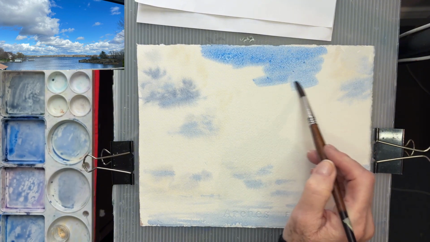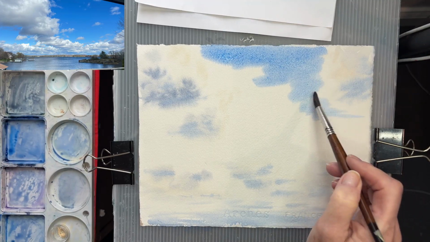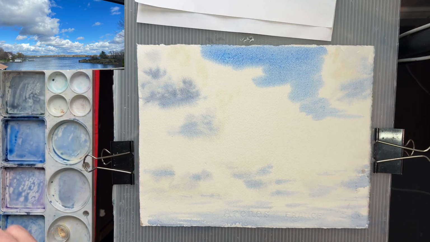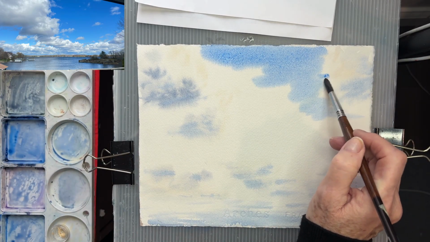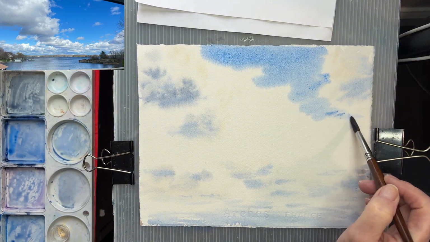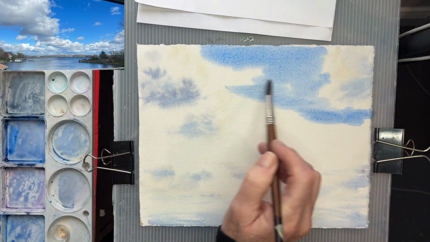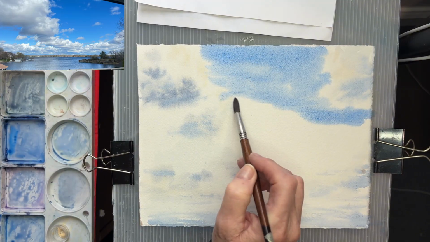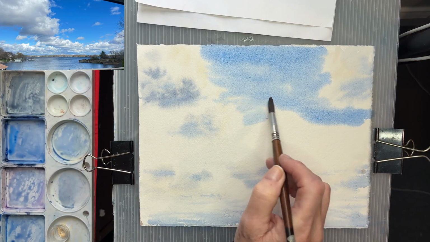I'm going to go around this cloud. And then I look at the shape that I'm making here. Is it a nice shape for that cloud? Do I want to go in a little bit? Maybe closer to here. And then over to here to this cloud. Maybe I want it to stick out a little bit there. Stick out a bit further there.